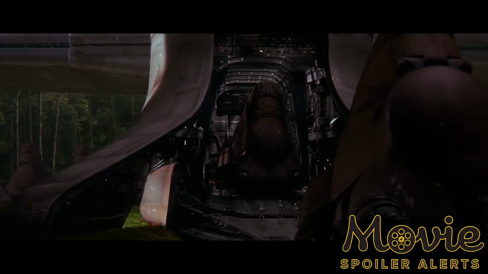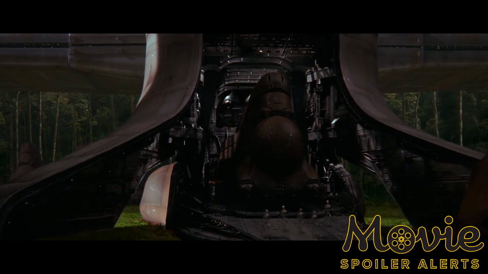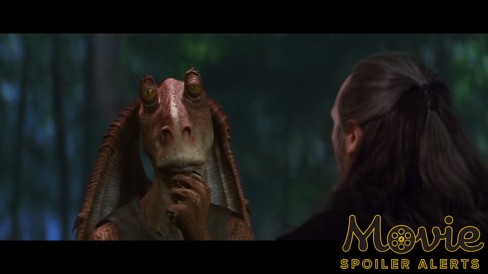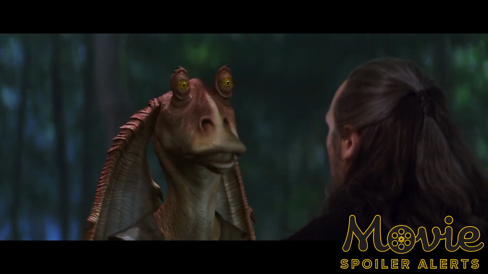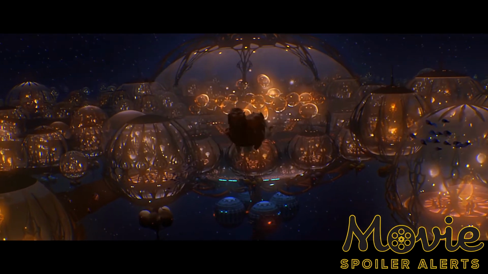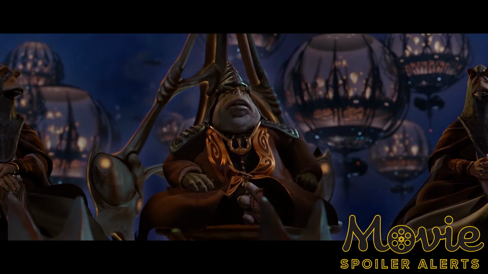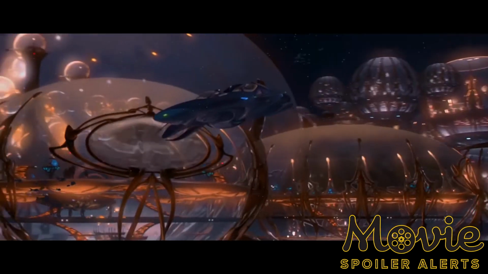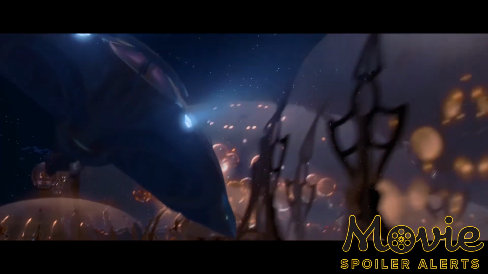The Jedi escape, hiding aboard one of the droid landing ships, and arrive on the planet Naboo. The Jedi meet the Gungan Jar Jar Binks, who takes them to the secret underwater Gungan city. The leader of the Gungans is unwilling to help the surface civilization of Naboo from the droid invasion, but does give the Jedi transport to the Naboo capital city.